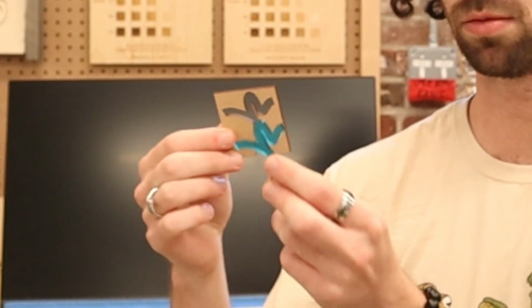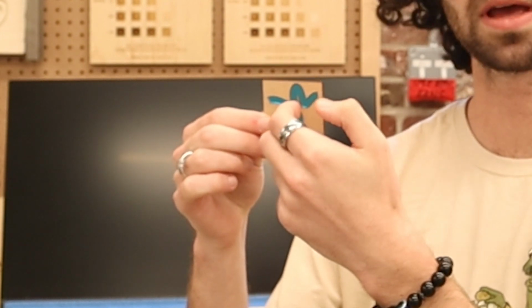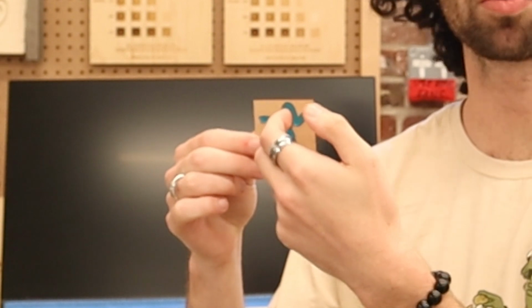So if we have this example of the land, then we have the water, it fits in one way, and then I keep pushing it and it doesn't go through, it stays there. Laser cutting is just so cool.